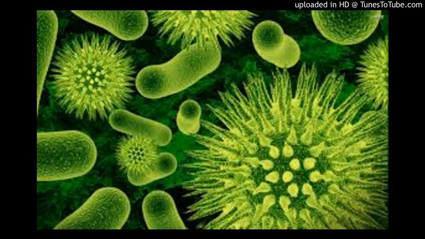Gram-negative bacteria, on the other hand, the kind of darker pink layer here is the peptidoglycan in gram-negative bacteria. And notice that it's much thinner. It's not as thick as the gram-positive. And the other thing about gram-negatives is they have two cell membranes. They have the actual cell membrane and then they have an outer cell membrane.